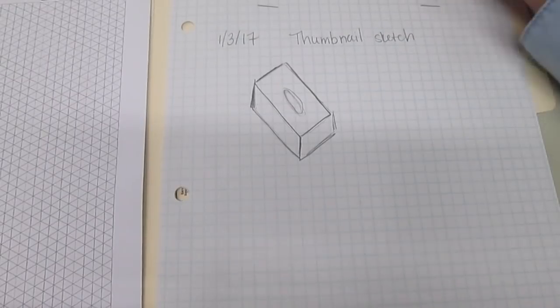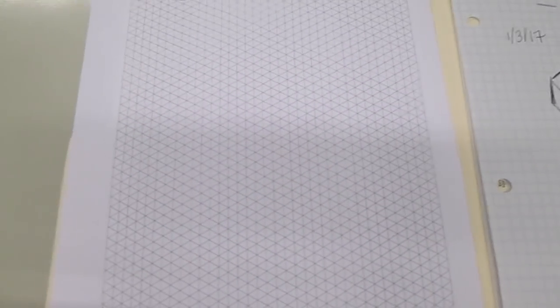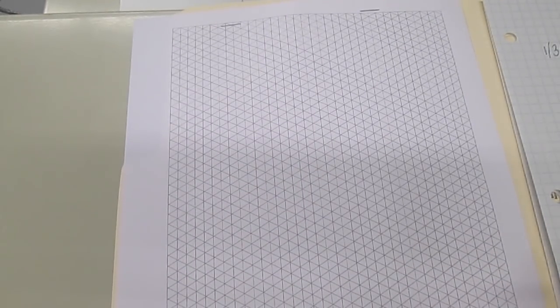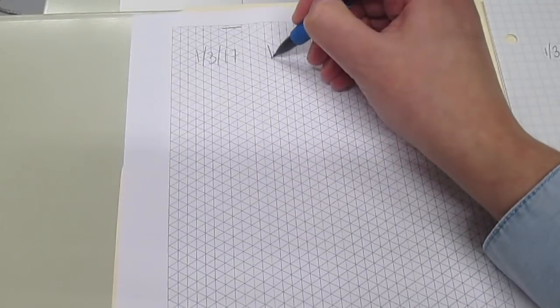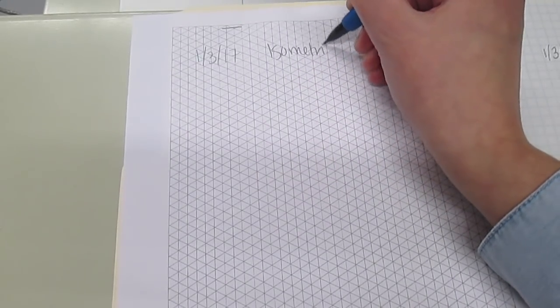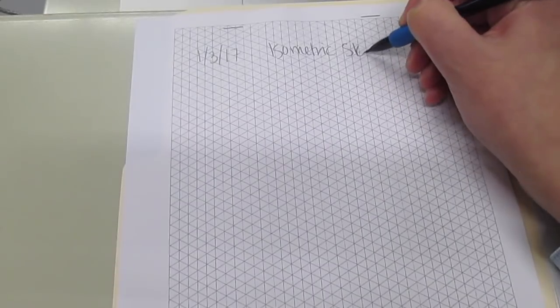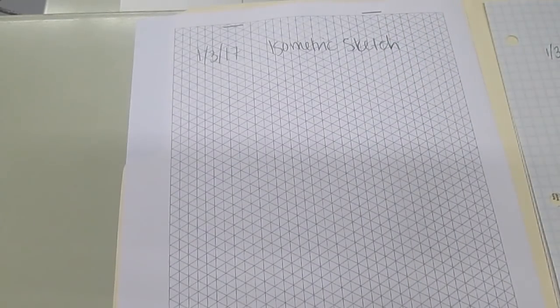Part 2 is an isometric sketch, which you would need the isometric graph paper. It says to put the date 1/3/17 and label this isometric sketch. The instructions say to create an isometric sketch for a design of a cardboard box that has a rectangular hole cut into one side.